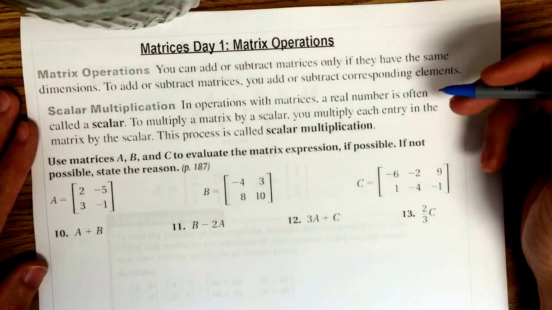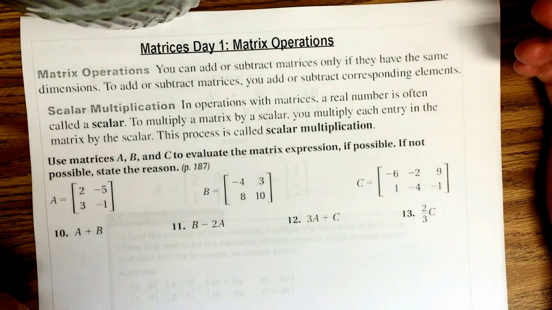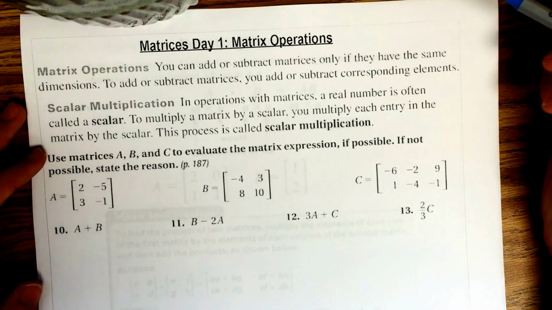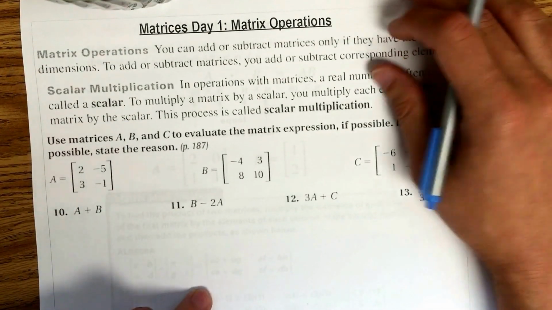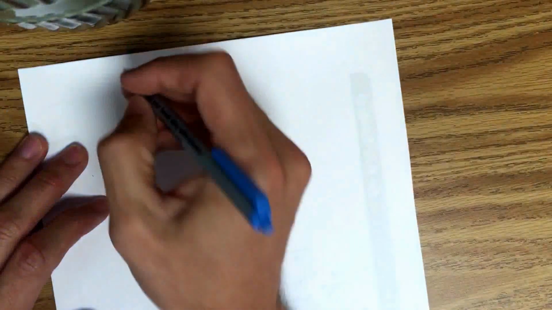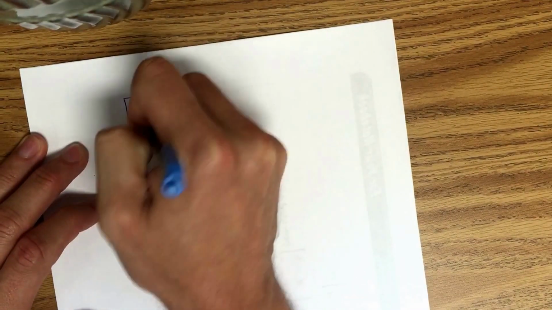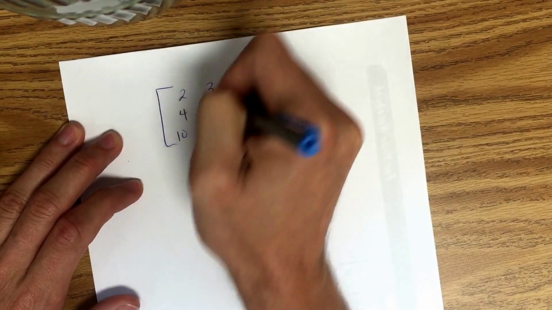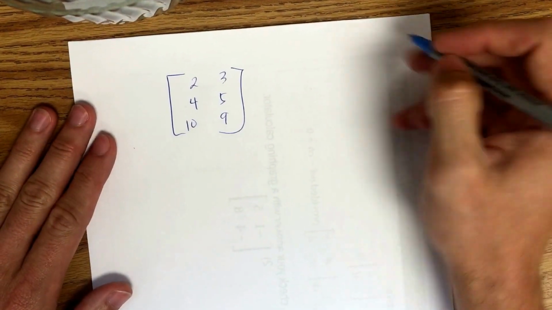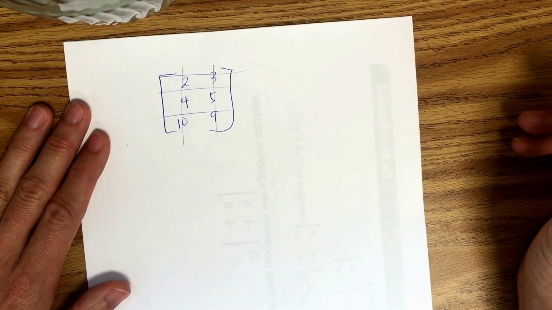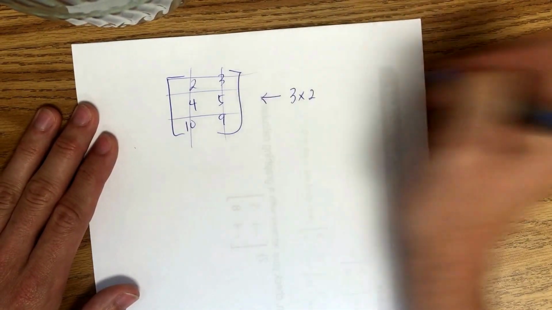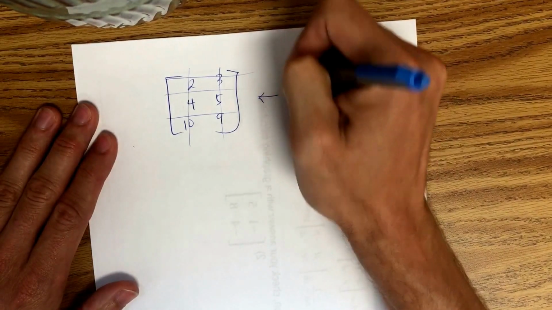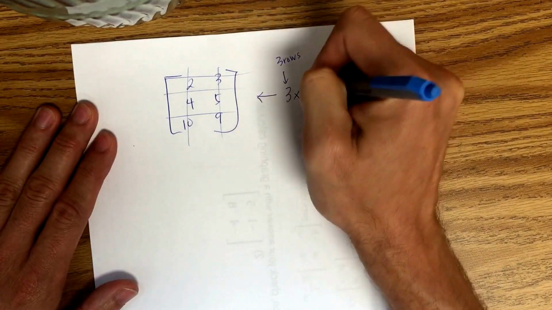Now, here's the deal with matrices. There are two different dimensions that go with matrices. We can talk about how many rows and how many columns a matrix has. So for example, if I were to draw you a matrix that looks like this, this particular matrix would have 3 rows across, and it would have 2 columns down. So we would say that this matrix is a 3 by 2 because it has 3 rows and 2 columns.